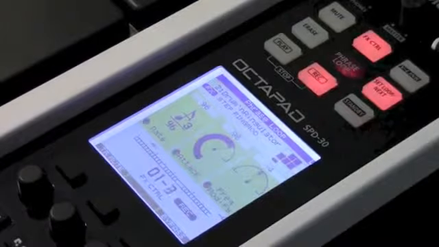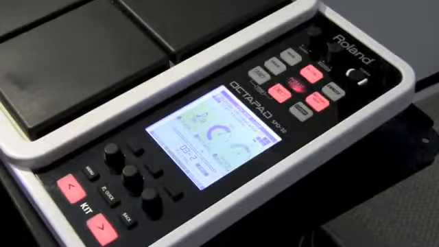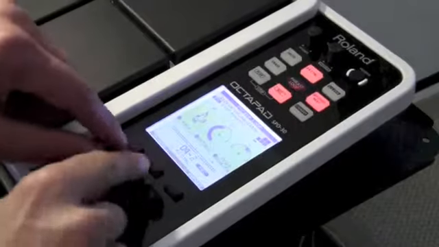Take a look at the display. You can see everything I've done now is all recorded right there, just by twisting these 3 knobs.